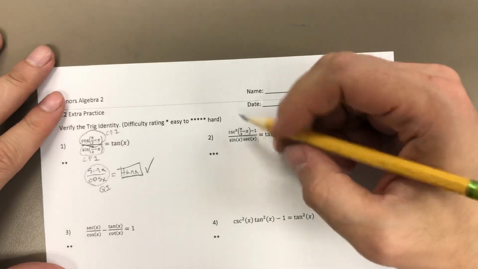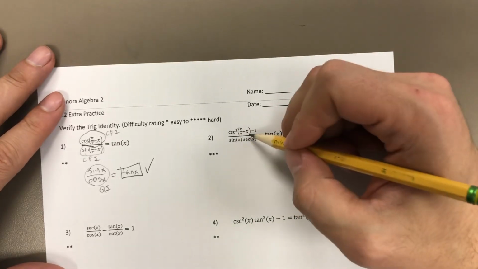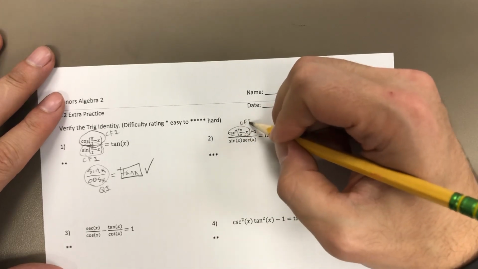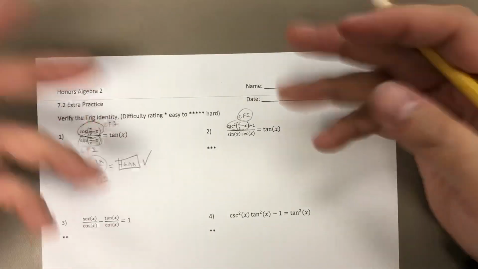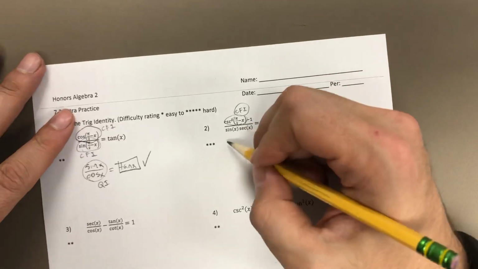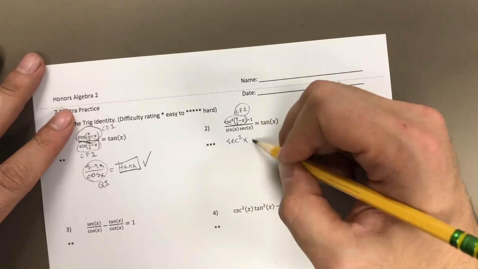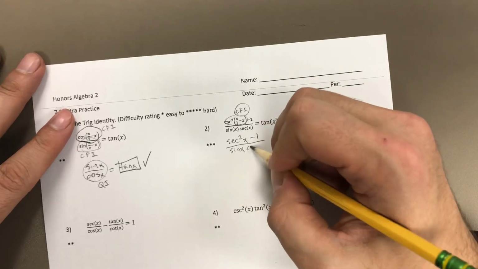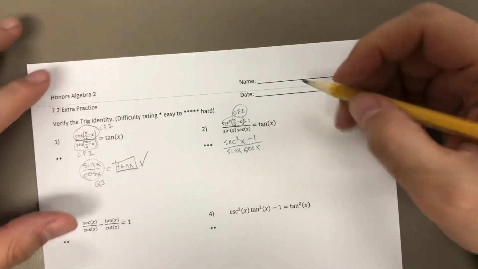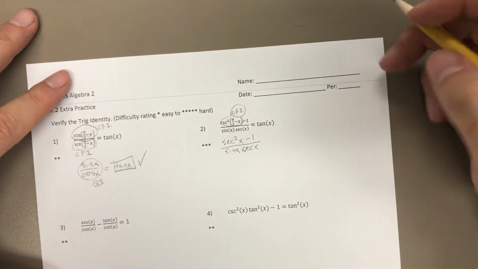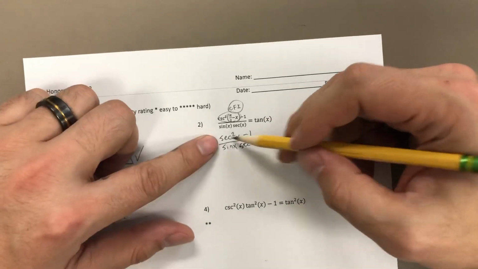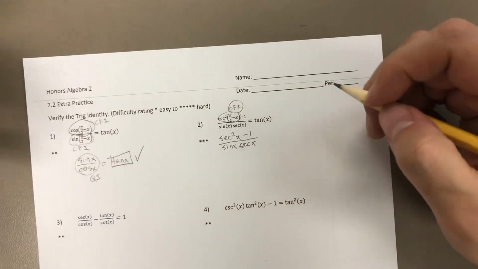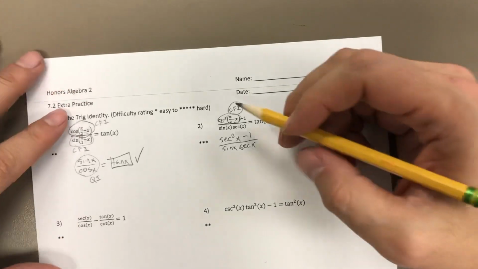So second problem, looks like we have cosecant. And that looks like another cofunction identity, doesn't it? So cosecant, its cofunction is secant. So the top part just turns into secant squared of x minus 1. And then the bottom part is still that same thing, sine of x, secant of x. There we go. So we're trying to turn this whole thing into tangent. I can see right away that this top part is a Pythagorean identity, and it can turn into tangent squared.